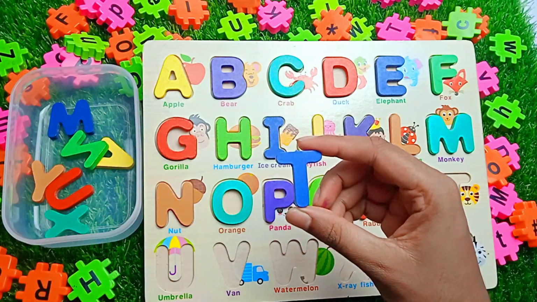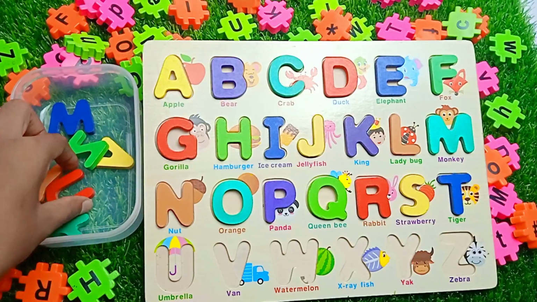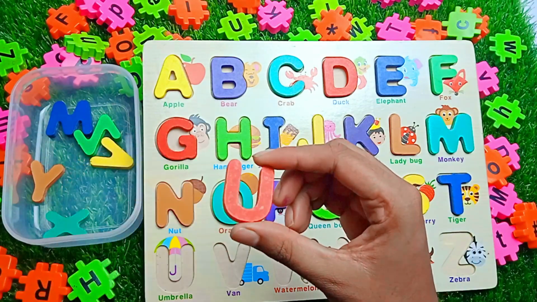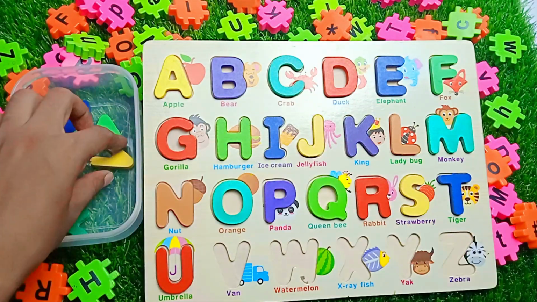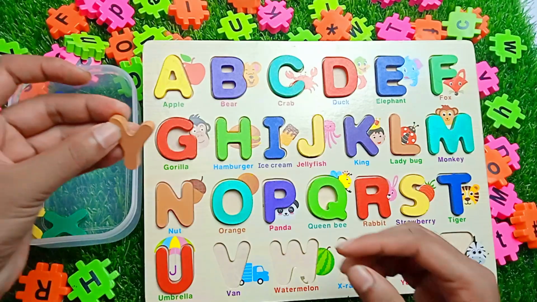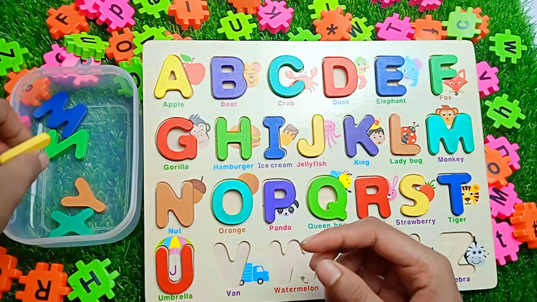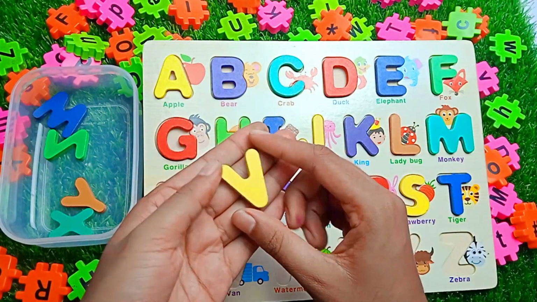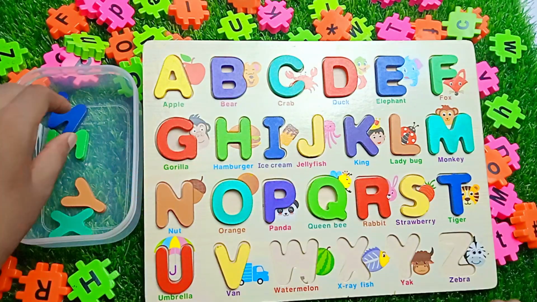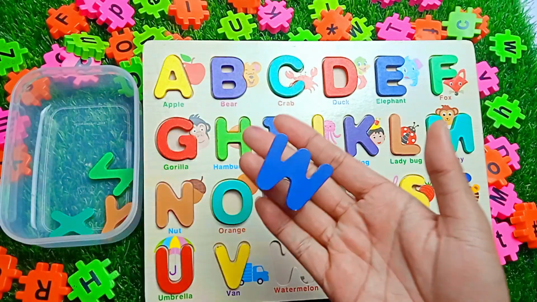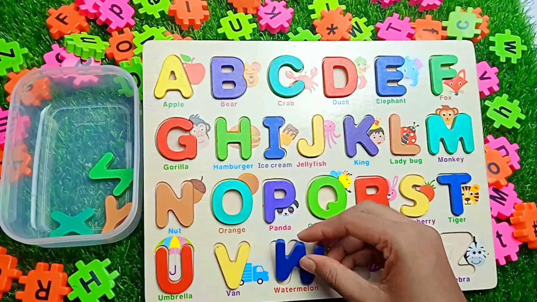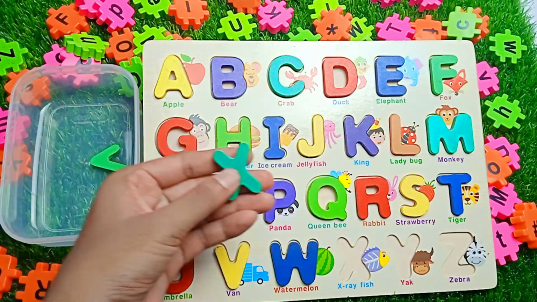Letter T. T is for tiger. Letter U. U is for umbrella. Letter V. V is for hen. Letter W. W is for watermelon.